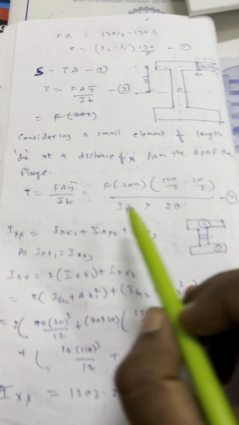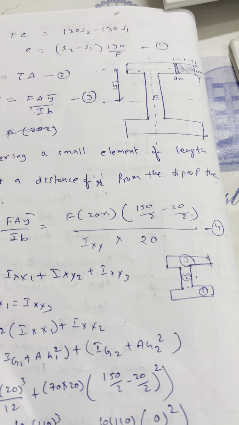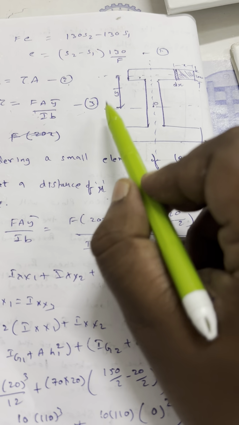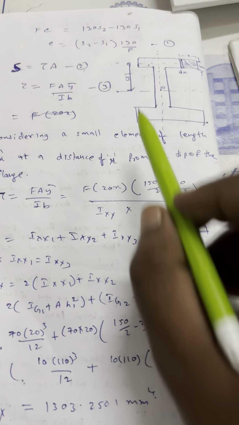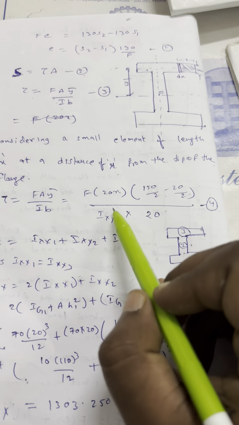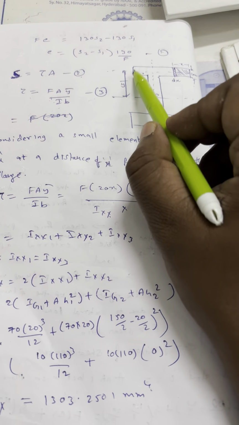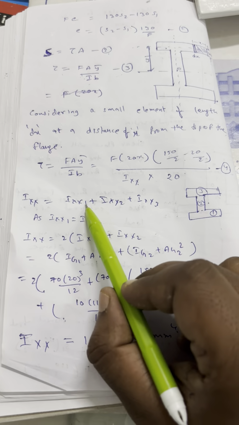Okay, then y bar is this distance. This distance is nothing but 150 by 2, half, minus this 20 by 2. Okay, I is symmetrical about IXX, so IXX. B is this one, 20. So now we need to find IXX first.